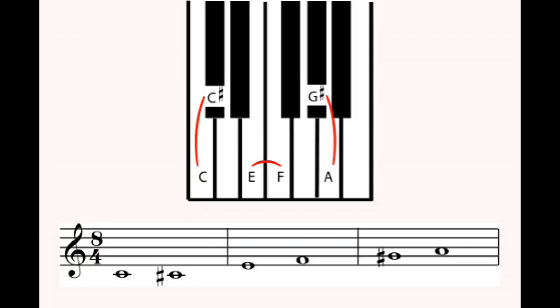In this example, we have 3 half-step intervals shown on a piano keyboard and also written on the staff. These semitones are between C and C sharp or D flat, and between E and F, and finally between G sharp or A flat and A. As you can see on the staff, these semitones can be on the same line and sometimes not.